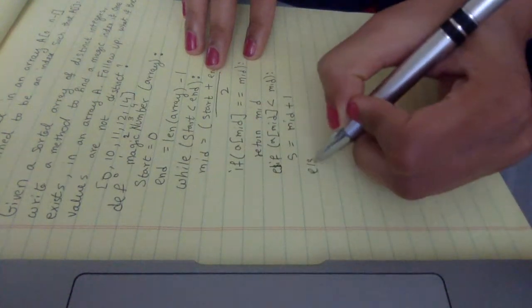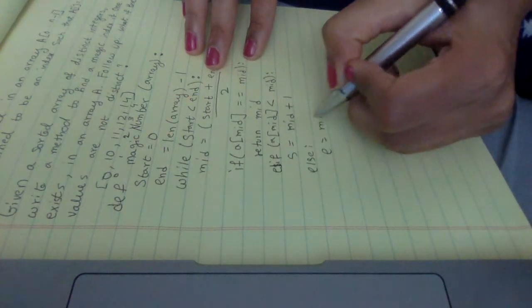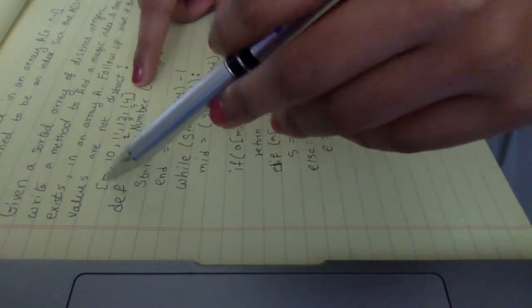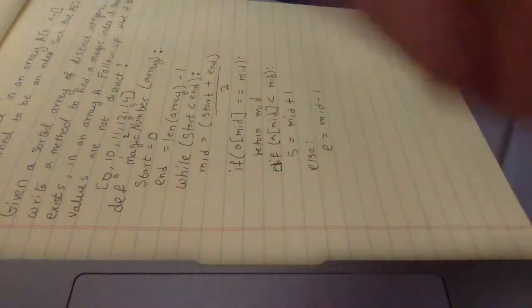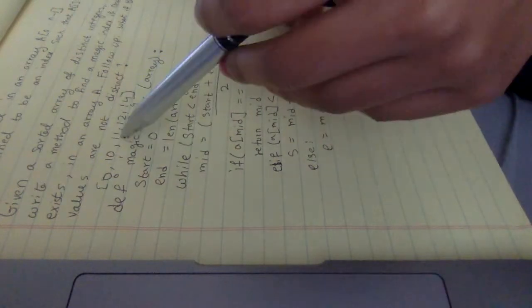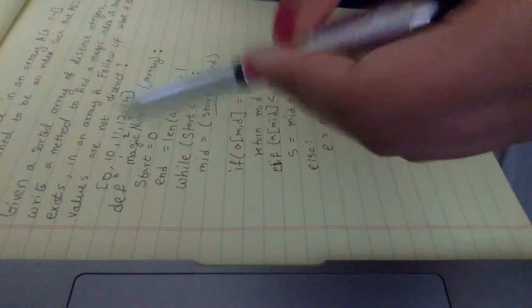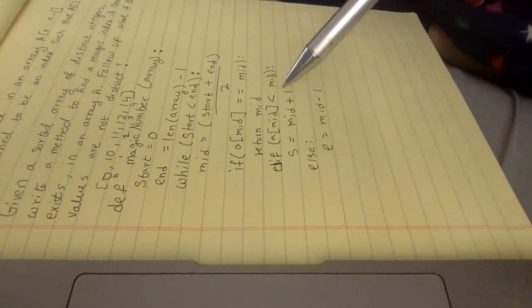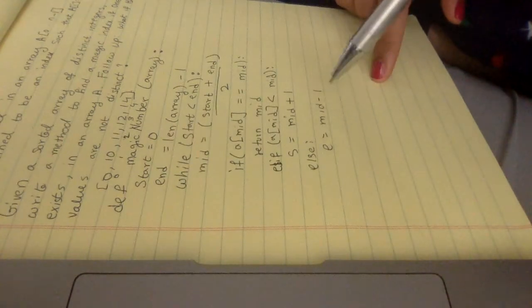Else, your end equals mid minus 1. That's the case with our array. Our array is 0, 10, 11, 12, 14. It has 5 as our length. So mid will be at index 2 and the element is 11. Based on our if statement, array of mid is greater than mid, so our end equals mid minus 1.